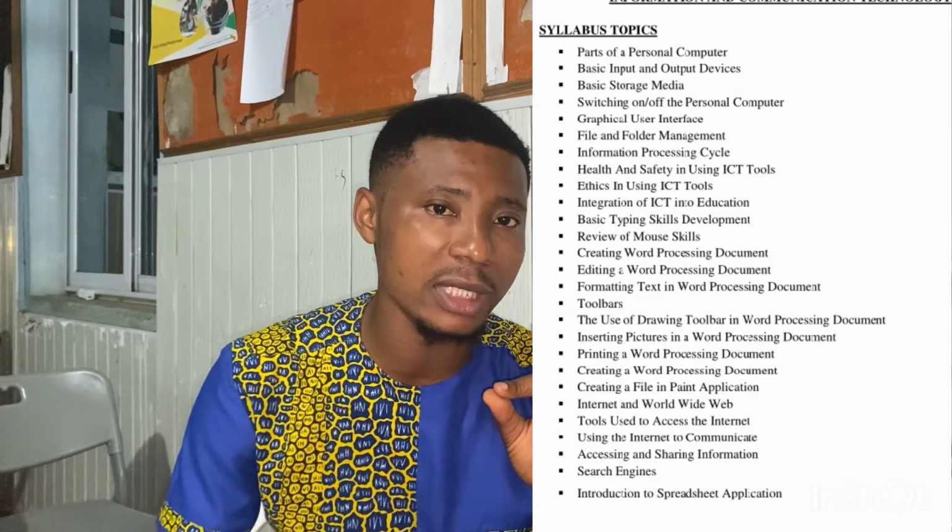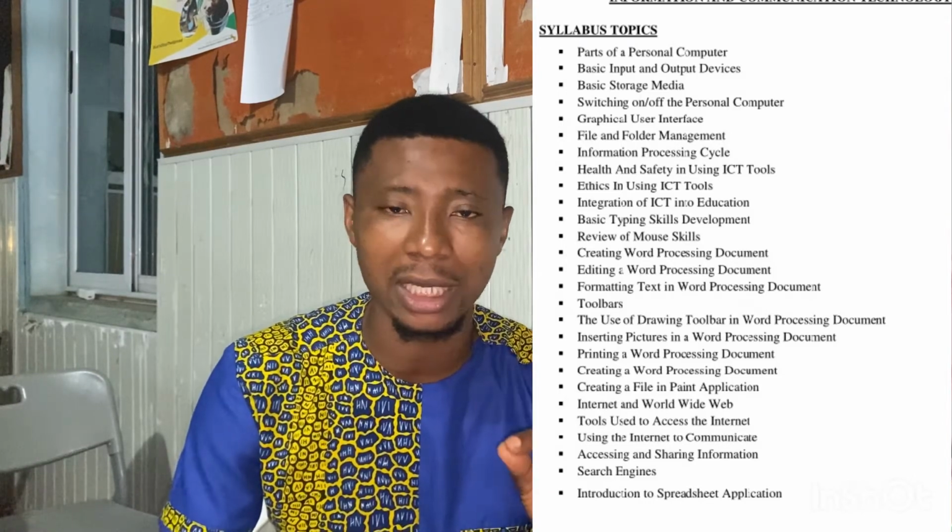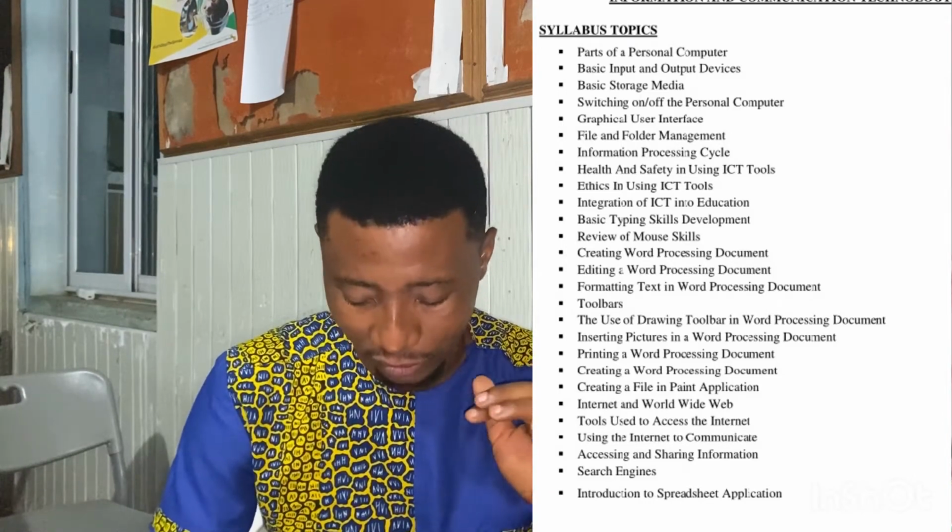If you see this phrase, function of the computer mouse, then please do not deviate from the question. Go straight forward: for clicking, for double clicking, for dragging, are we okay? For pointing, for selecting. These are the functions of the computer mouse.